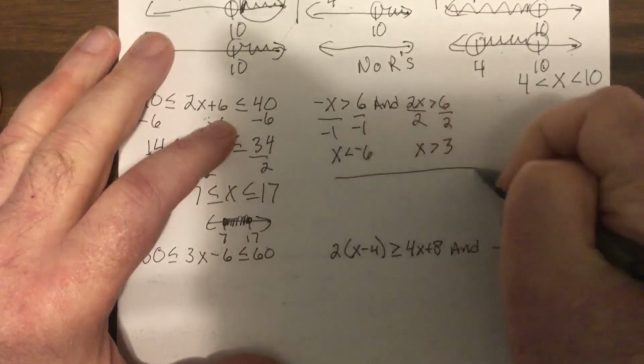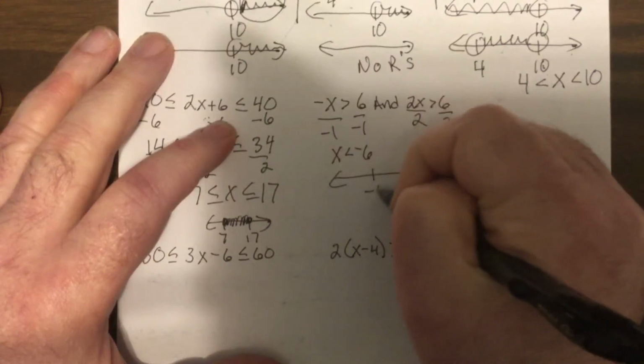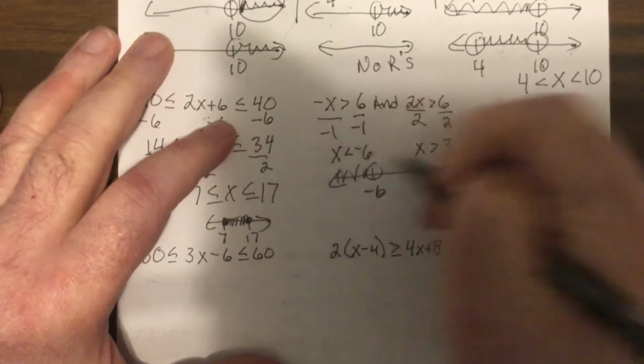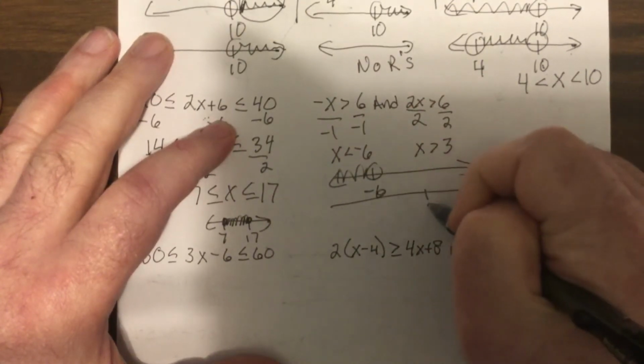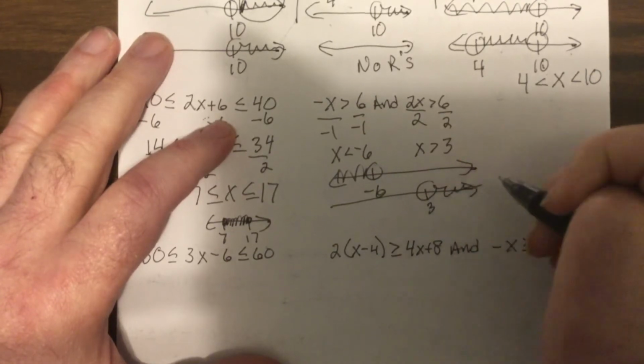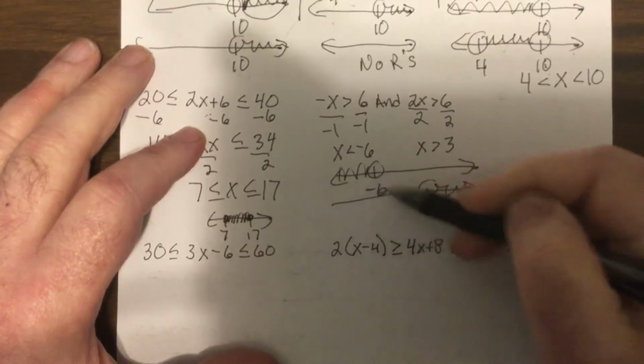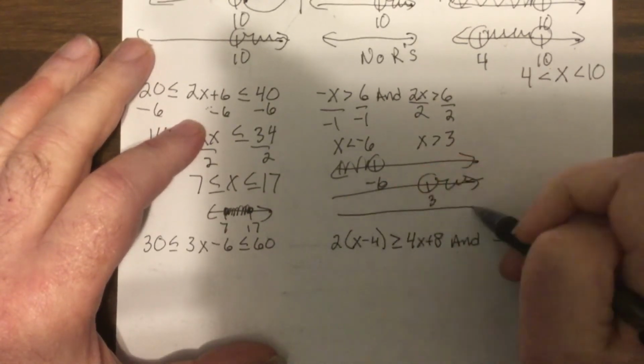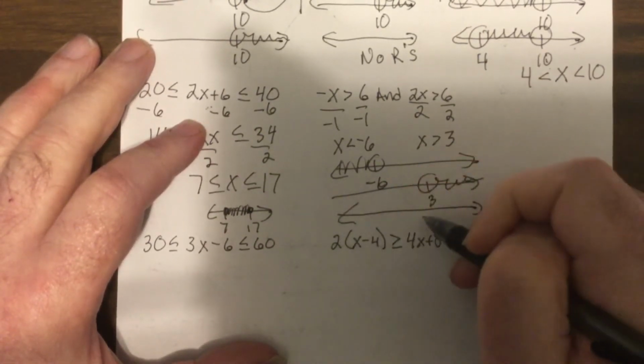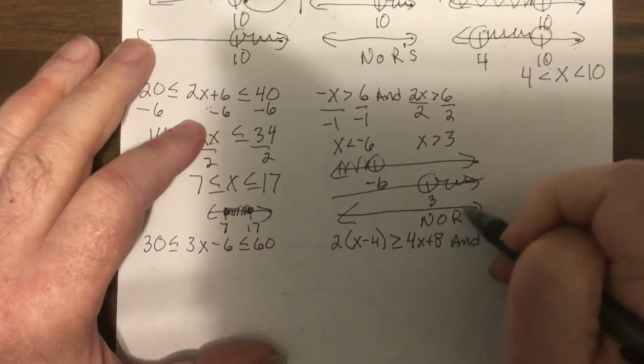So I have less than -6. I have greater than 3. So where's the shading on both? Well, there is no shading on both. So therefore, it's a blank number line and no reals.